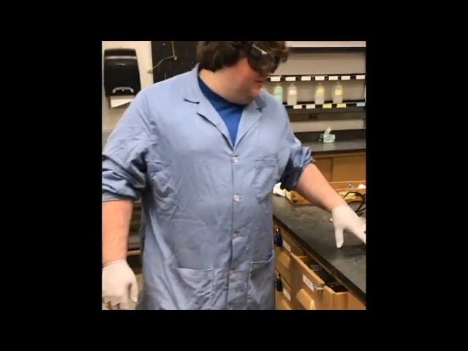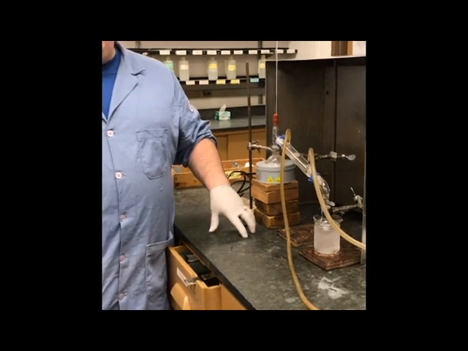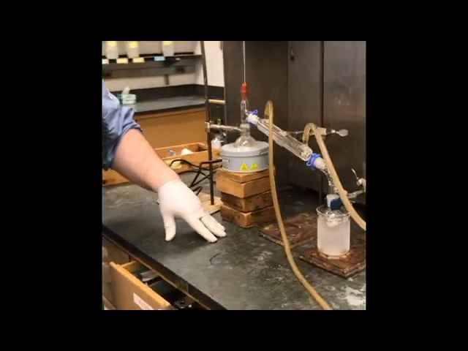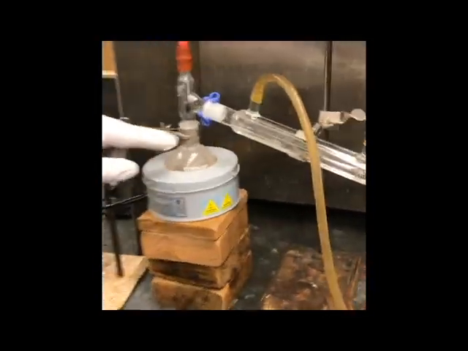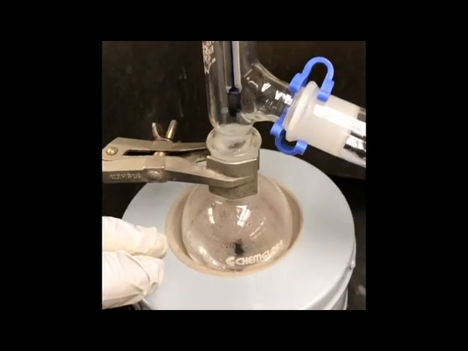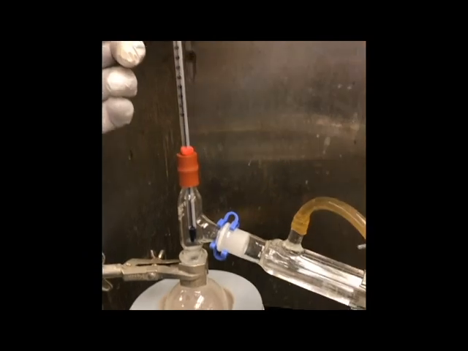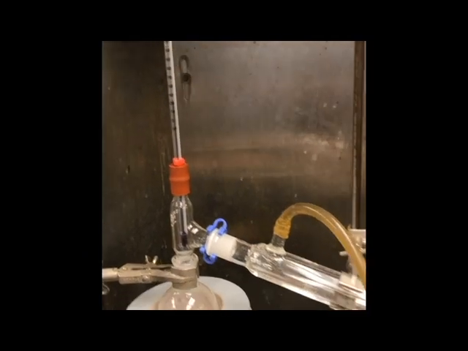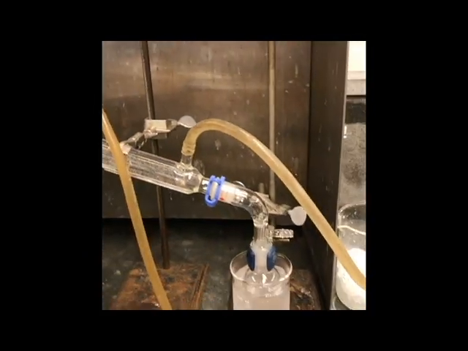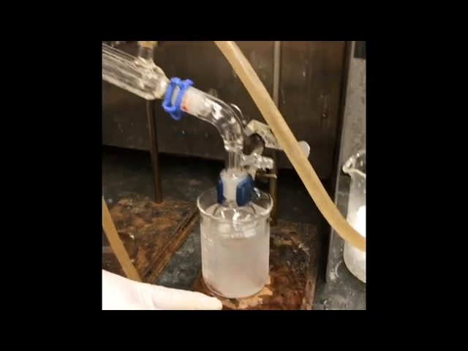Okay, so now we have been swirling for 5 minutes. What we have done is we put a few boiling chips inside of our reaction flask right here. What we want to do is keep our temperature below 100 degrees. And we also want to keep our receiving flask nice and cool. We've done so by adding an ice bath in here.